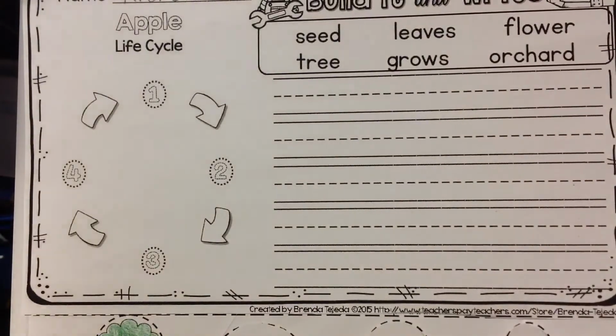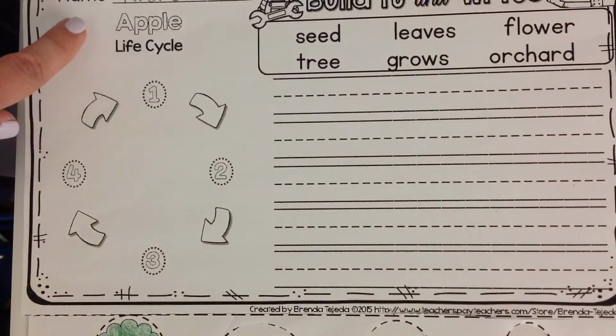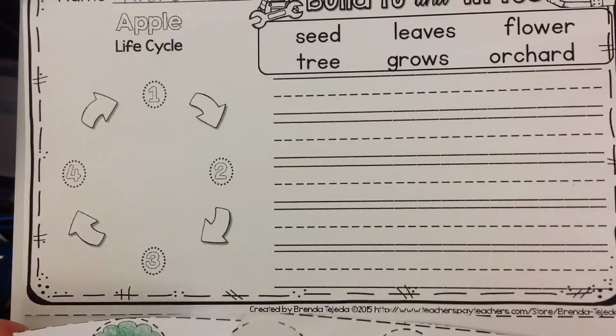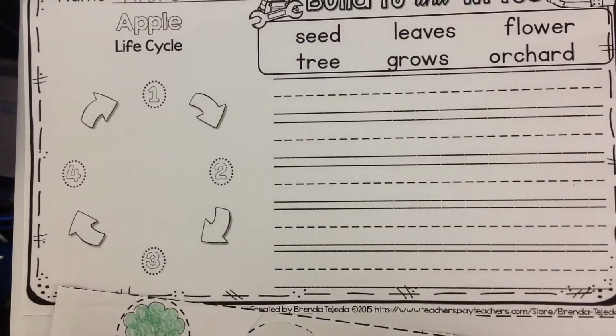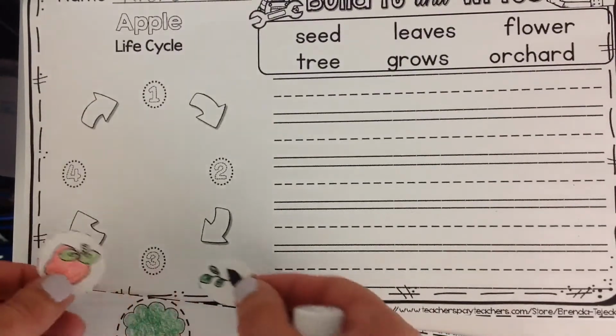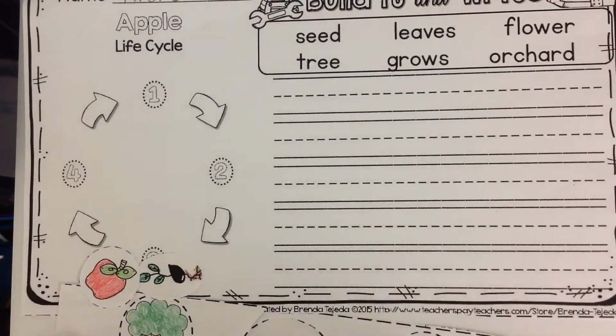Morning. Today our Build It and Write activity is about the life cycle of an apple. I'm going to start by coloring all of the little pictures that are at the bottom of the page. I chose colored pencils to use because the space in the pictures is kind of tiny, and colored pencils seem to be the right tool for that, for coloring.